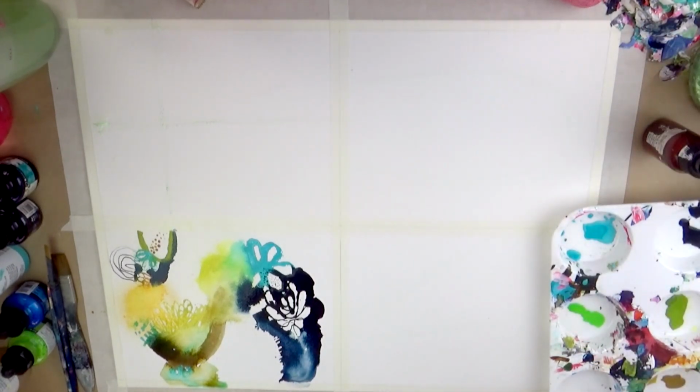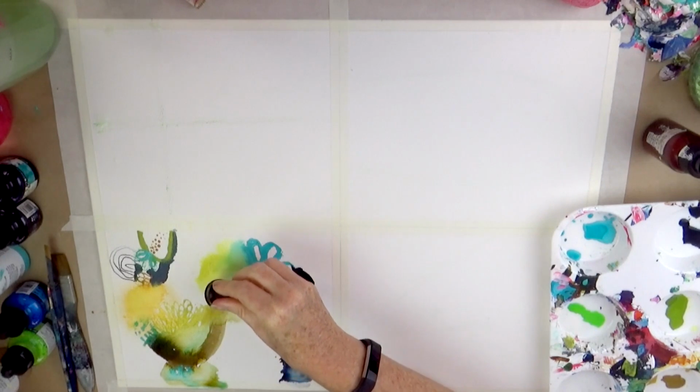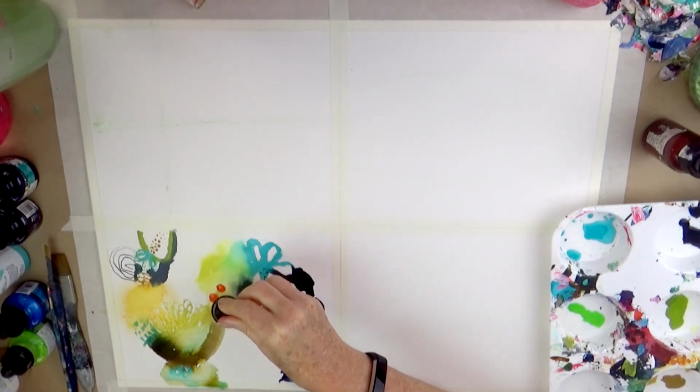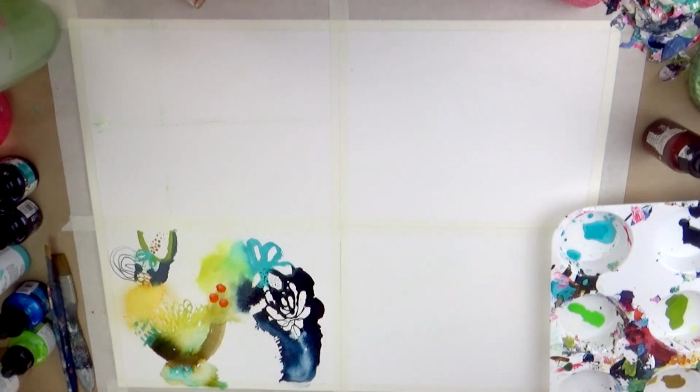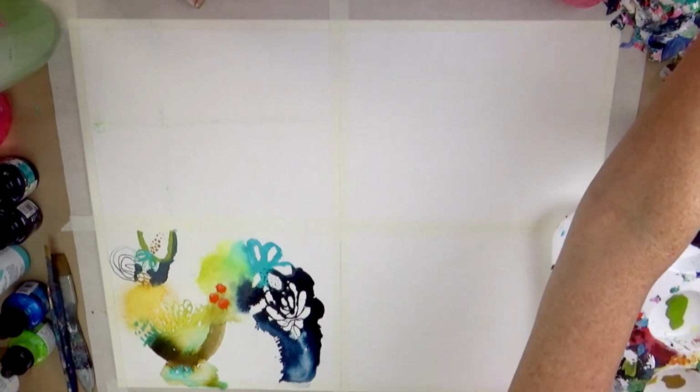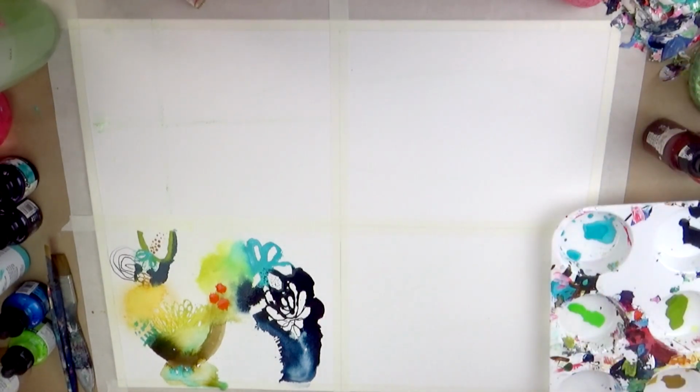Remember too that you can always use your paper towels to soak up some of the excess water and to add a different tonal quality to the colours that you have introduced to your piece. In comes that little pop of flame orange, which always makes me feel happy.